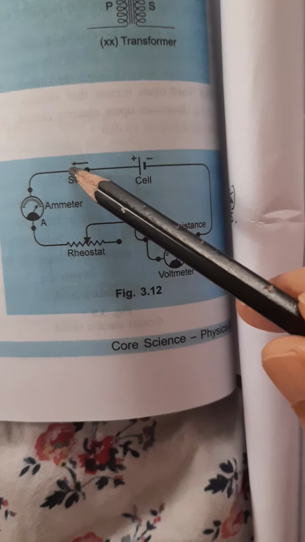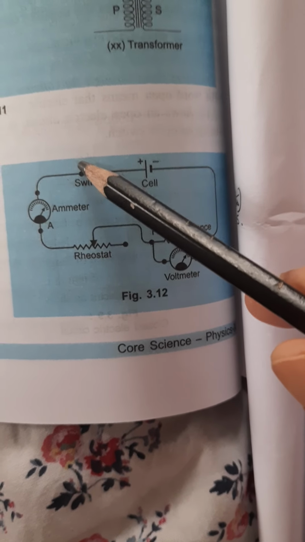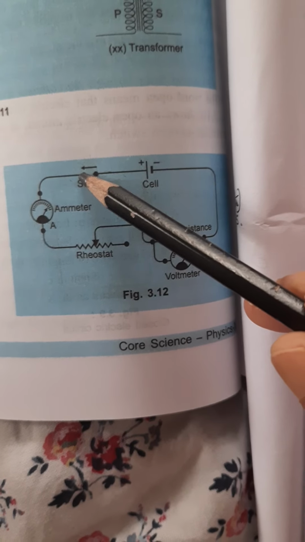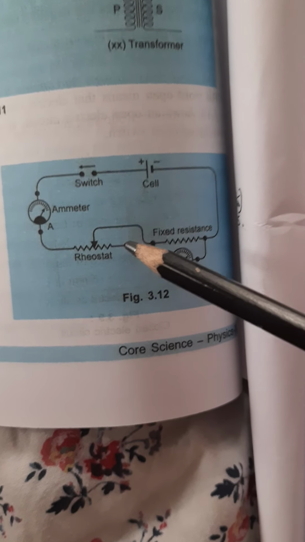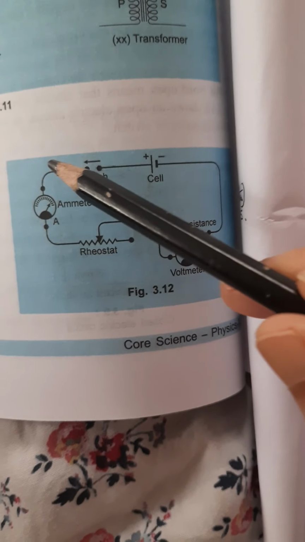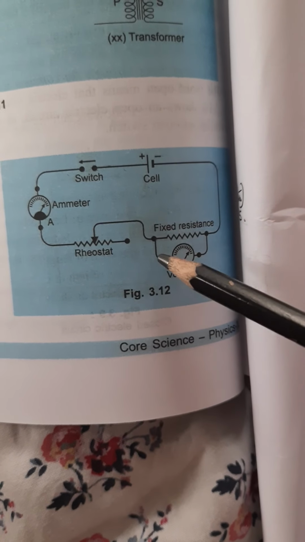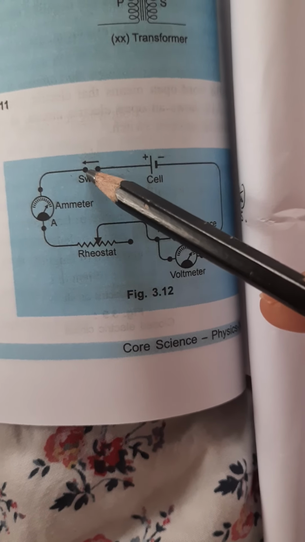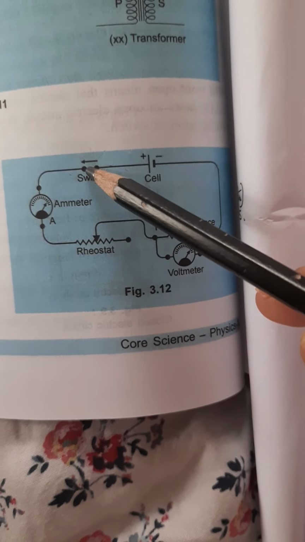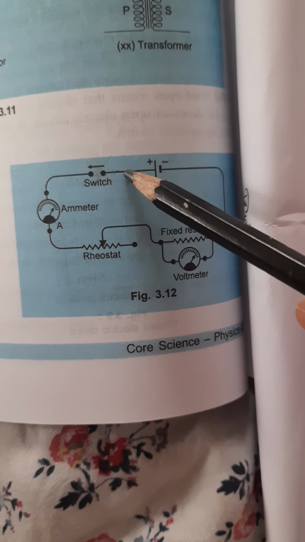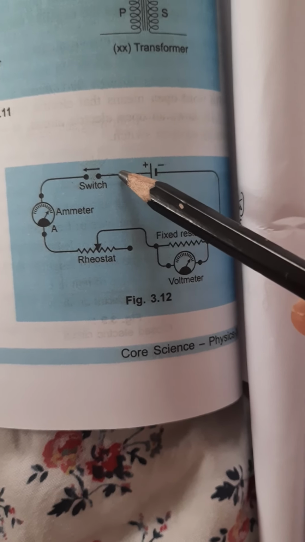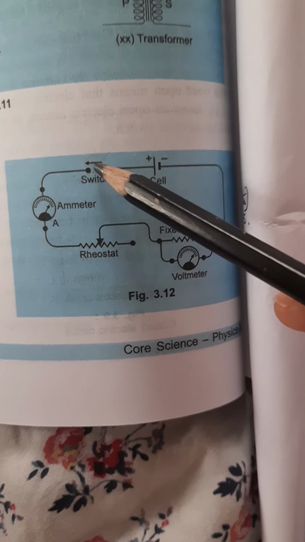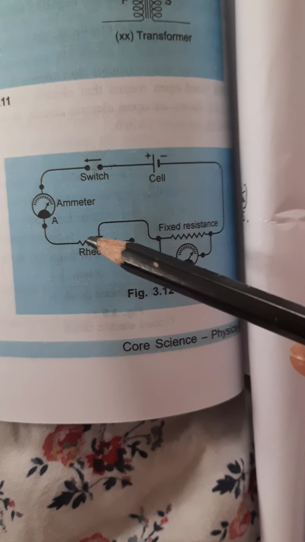When the switch is closed, that is when the switch is adjoining the two ends, we say that it is a closed circuit and the current can flow. That is, positive flows to the negative side. And when the switch is open, that is when there is a break in the circuit, this is called an open circuit. The break in the circuit shows that the current cannot flow through the circuit.